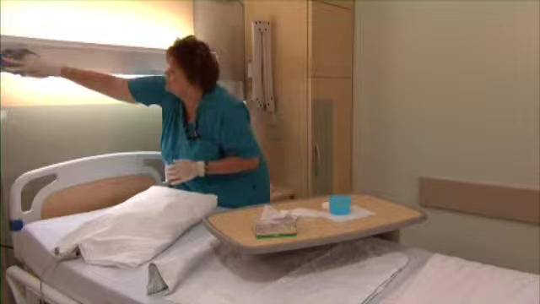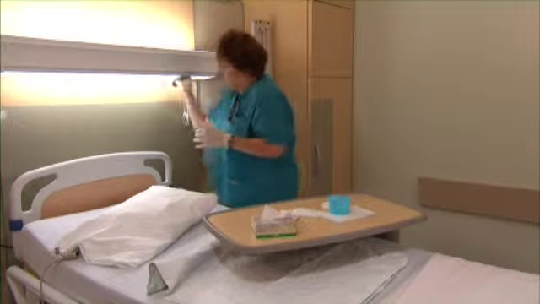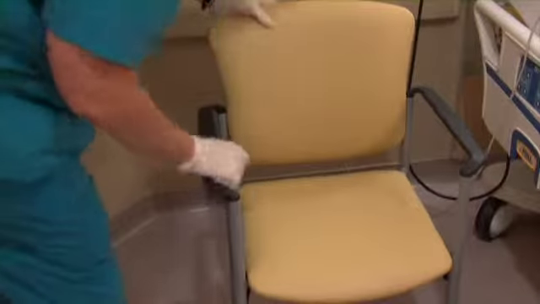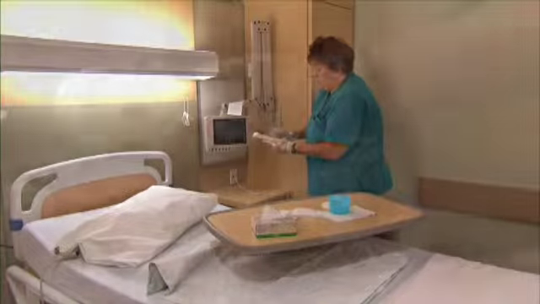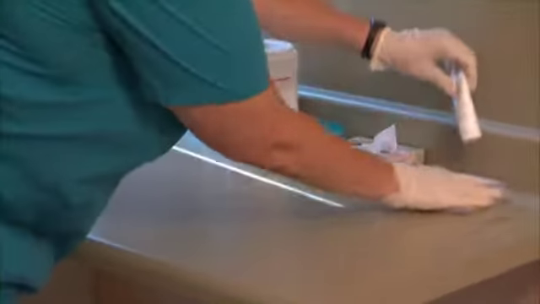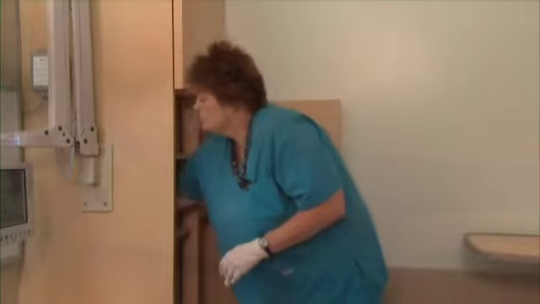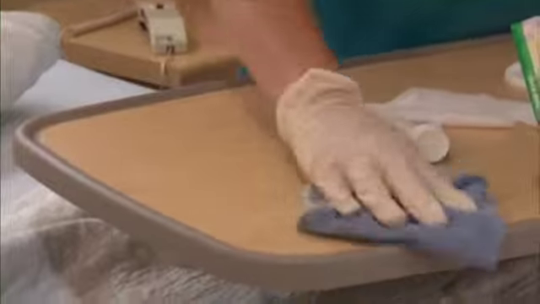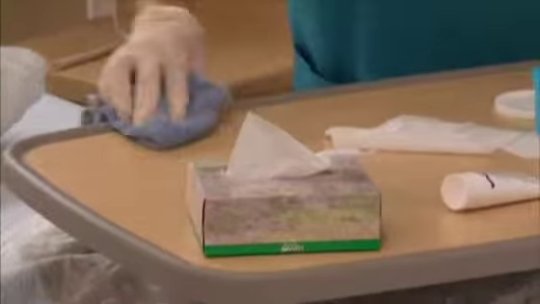Clean all furnishings and horizontal surfaces in the room. This includes chairs, windowsill, television, telephone, night table, and other tables or desks, support railings, ledges, and shelves. Lift items to clean the tables, and pay particular attention to high-touch surfaces.